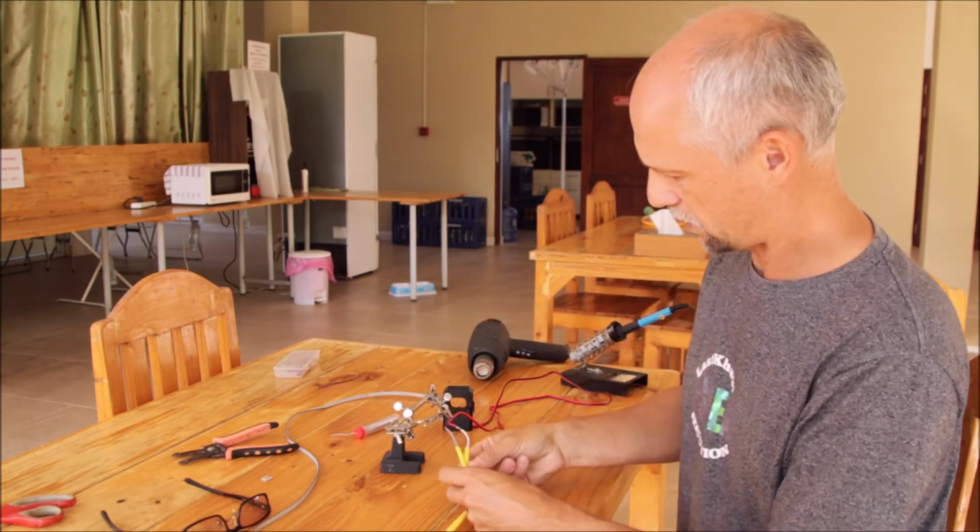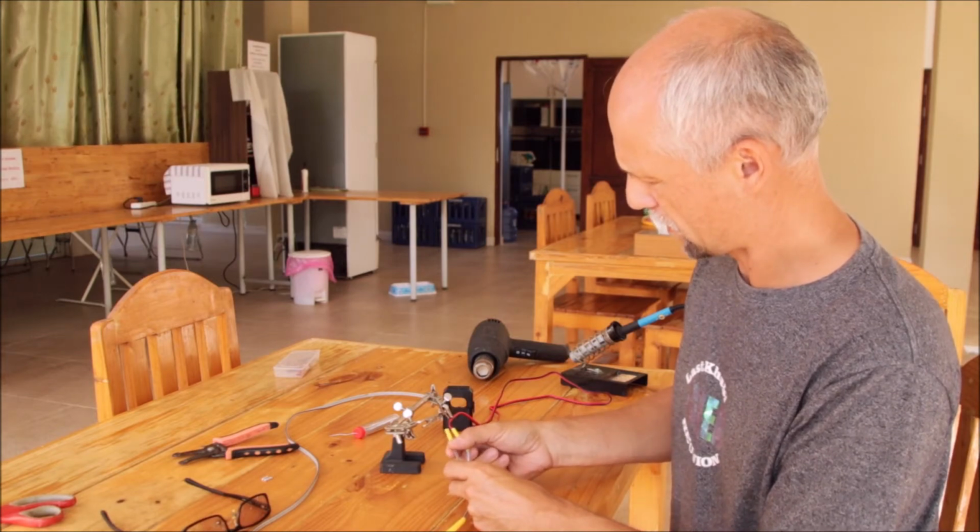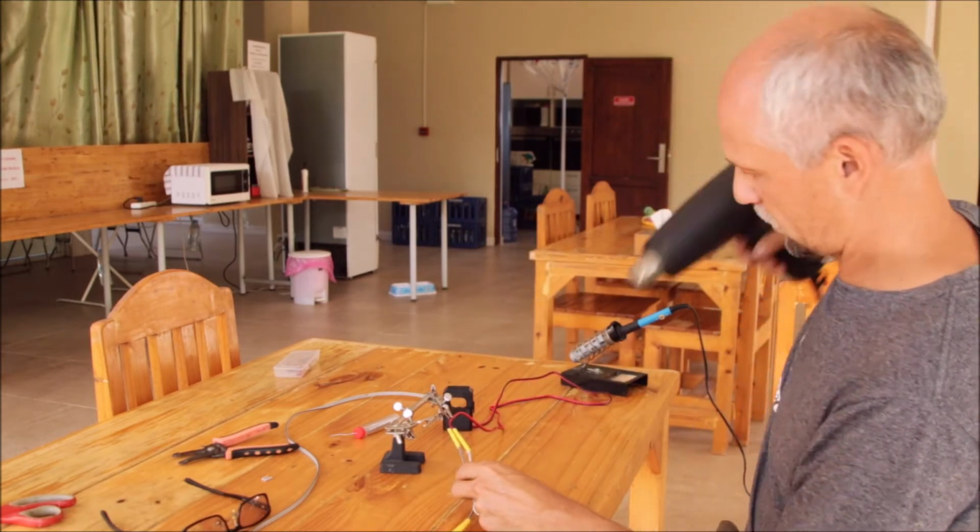Okay, let's put some solder on it, put it together. Connection is done. We put the heat shrink on top of it, shrink it.